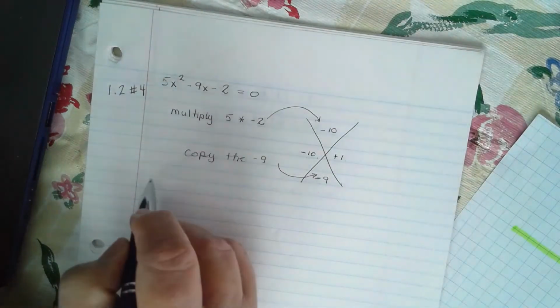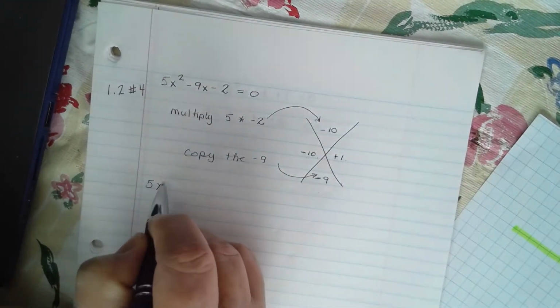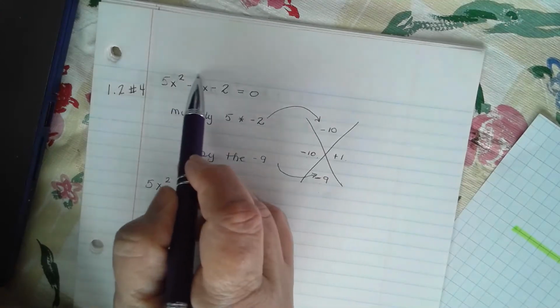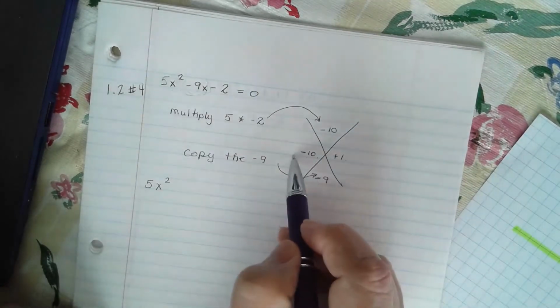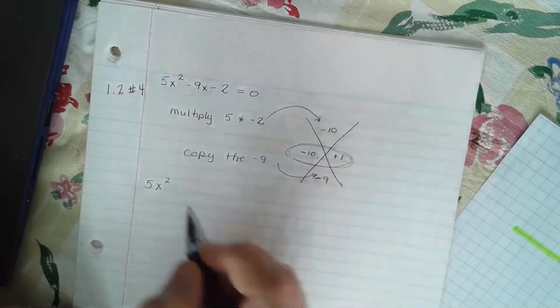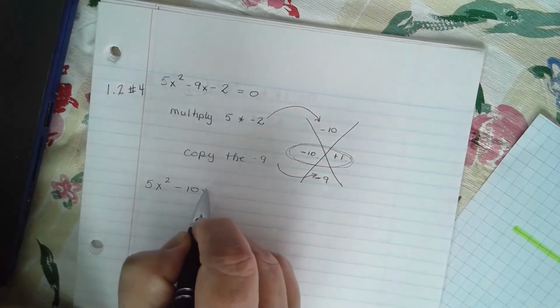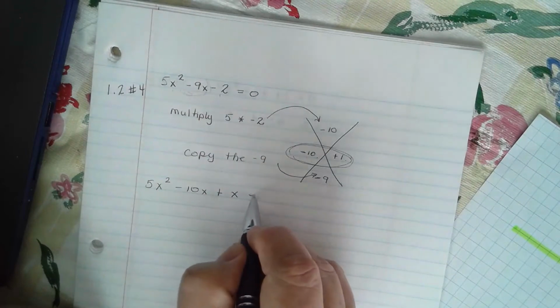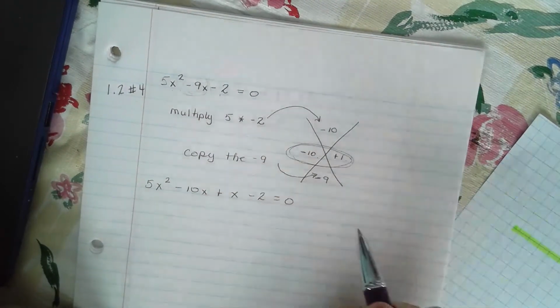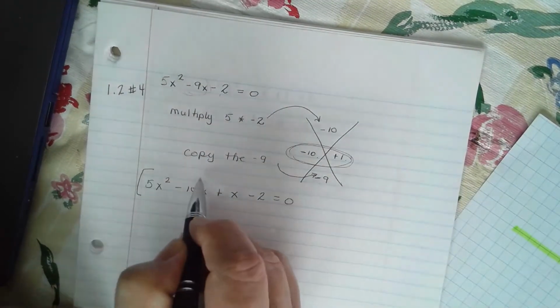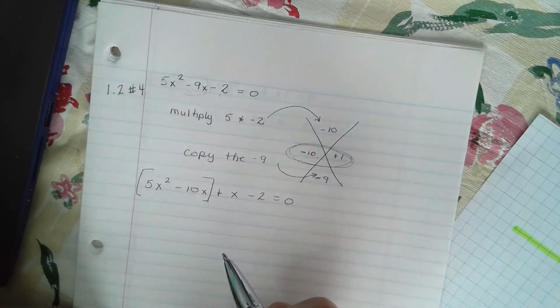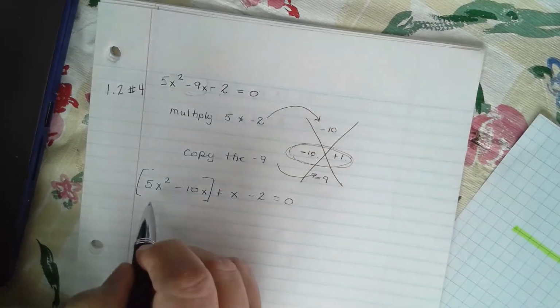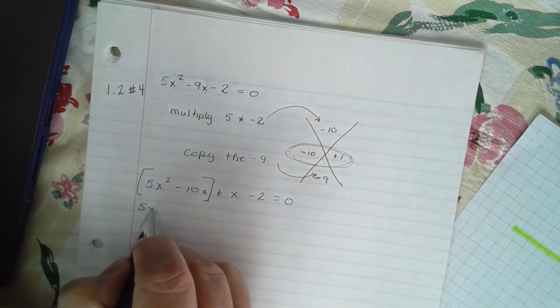So I'm now going to copy the 5x squared. And instead of this -9x, I'm going to replace it with these two: -10x plus 1x. And then I'm going to copy the -2. And to factor by grouping, we look at these first two terms to see what's common, and it's a 5x.